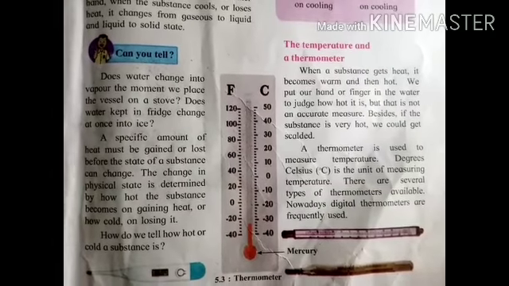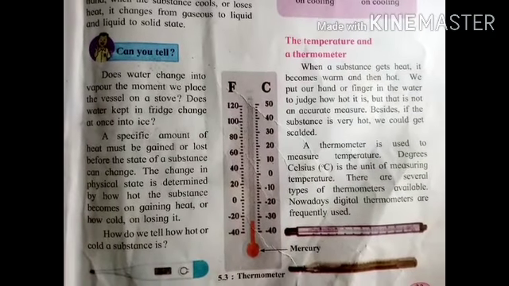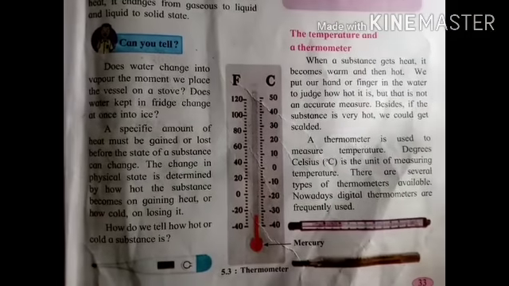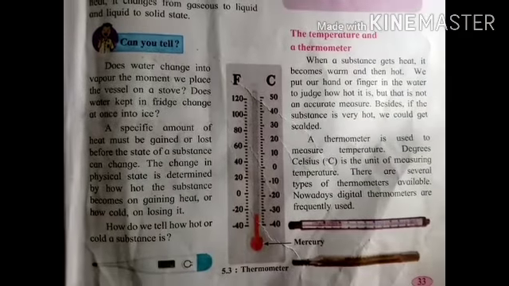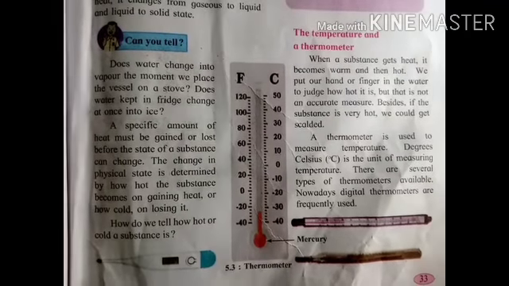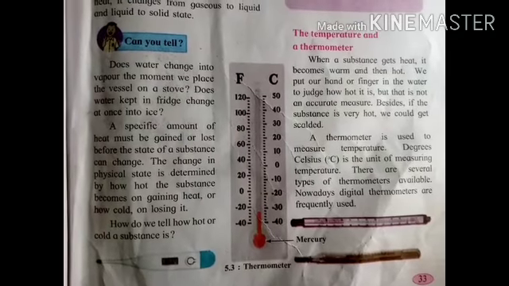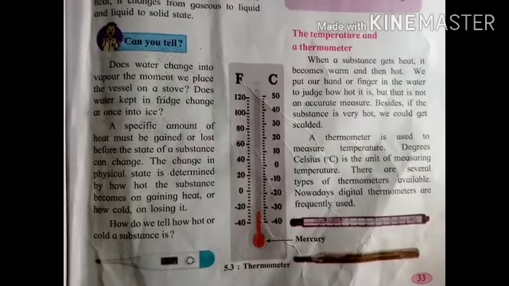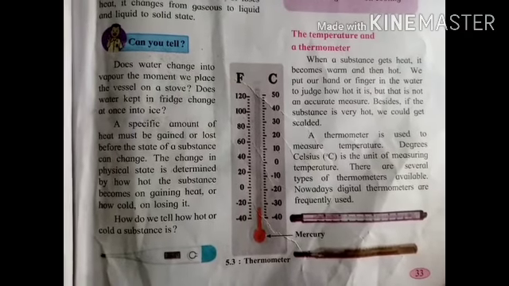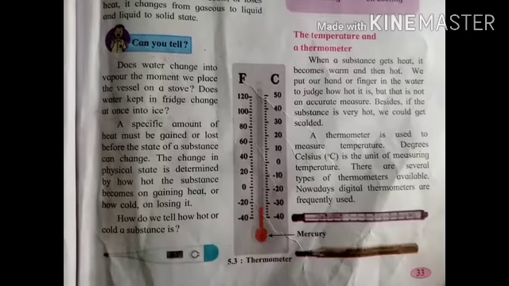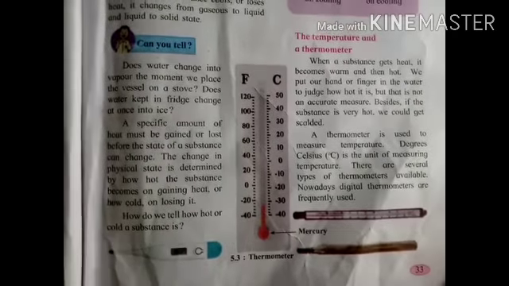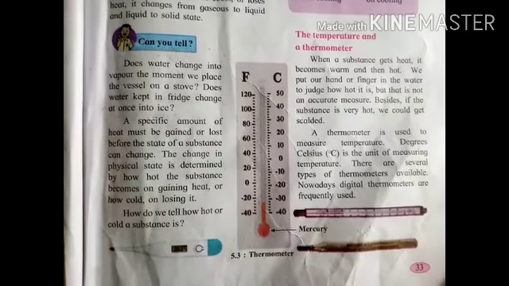Does water change into vapor the moment we place the vessel on the stove? Does water kept in the fridge change at once into ice? The specific amount of heat must be gained or lost before the state of the substance can change. The change in physical state is determined by how hot the substance becomes on gaining heat or how cold on losing heat. How do we tell how hot or cold a substance is?